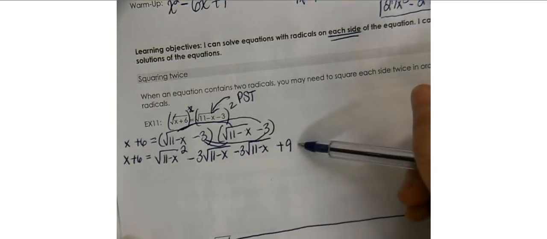Then negative 3 times negative 3 is positive 9. So what I did here is I FOILed my parentheses, being as careful as I possibly could. Multiplying the first term times the first term, the outer times the outer, the inner times the inner, and the last times the last.